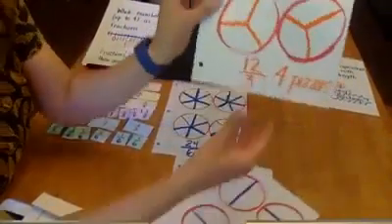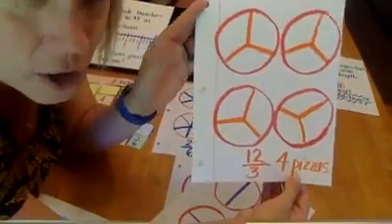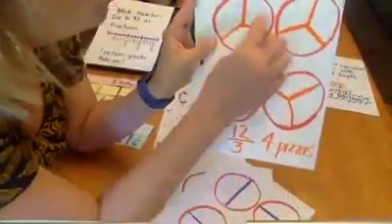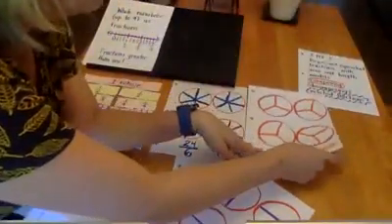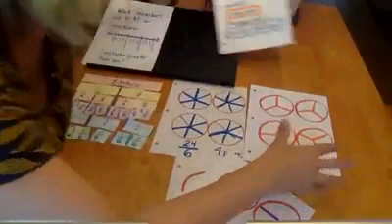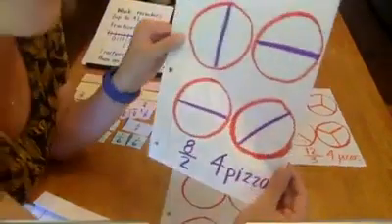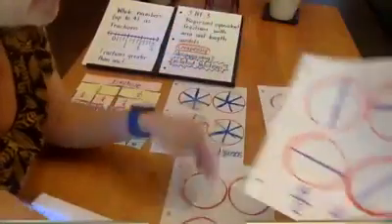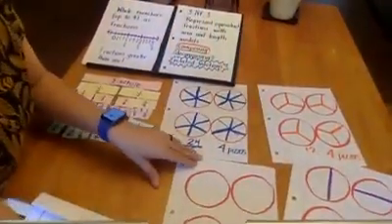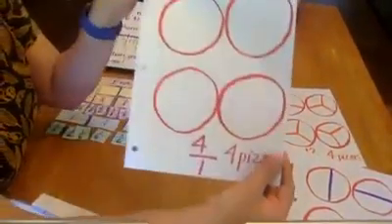Oh, then we did the thirds. We have 12 thirds. There's 1, 2, 3, 4, 5, 6, 7, 8, 9, 10, 11, 12. That's also the same as 4 whole pieces of pizza. We did halves. We have 8 halves. 1, 2, 3, 4, 5, 6, 7, 8 halves. And we have our 4 wholes.